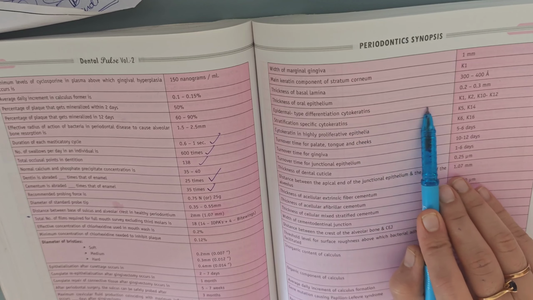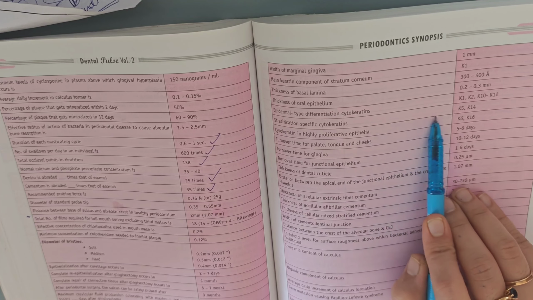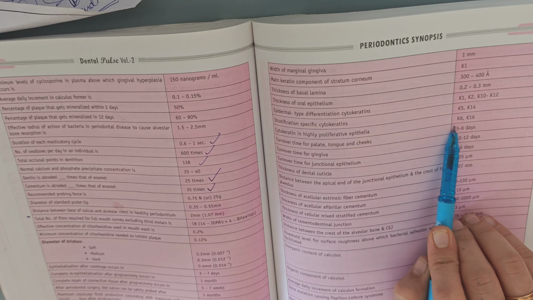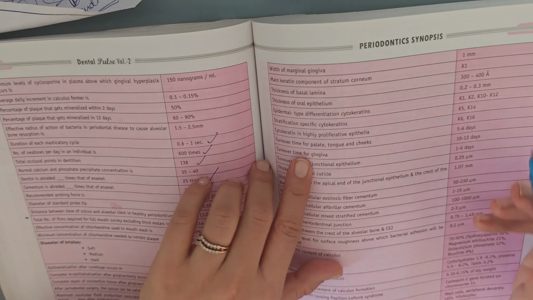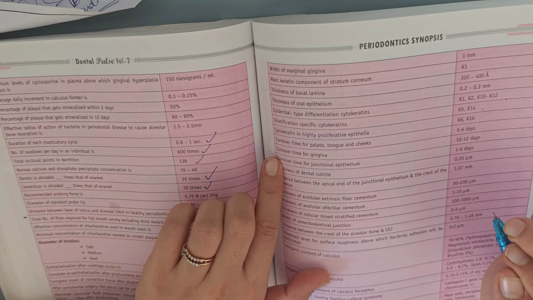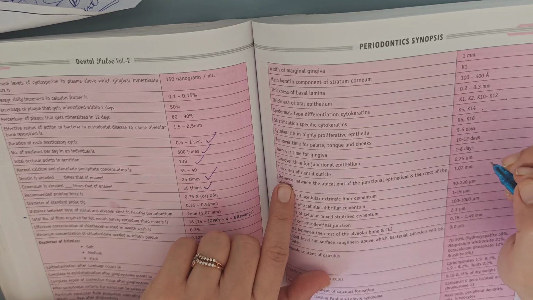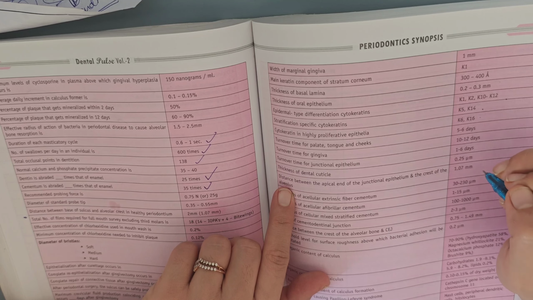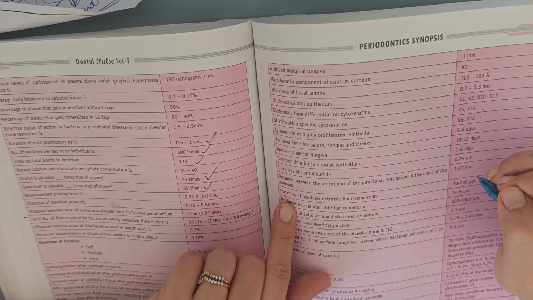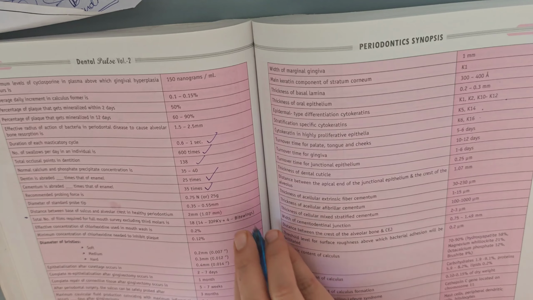Epidermal type differentiation cytokeratin K1, K2, K10, K12. Stratification specific cytokeratin K5 and K14. Cytokeratin in highly proliferative epithelia K6 and K16. These are important. Turnover time for palate, tongue and cheek 5 to 10 days. Turnover time for gingiva 10 to 12 days. Turnover time for junctional epithelium 1 to 6 days. Thickness of dental cuticle 0.25. Distance between the apical end of the junctional epithelium and the crest of the alveolus 1.07. Thickness of acellular extrinsic fiber cementum 30 to 230 micrometer.